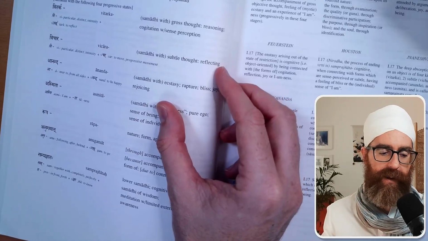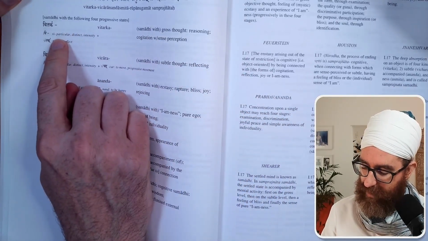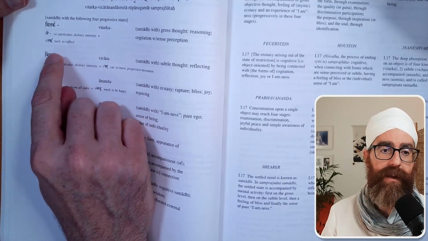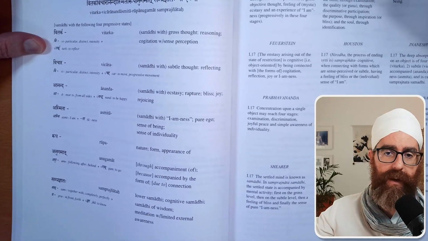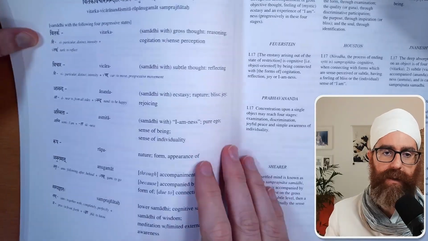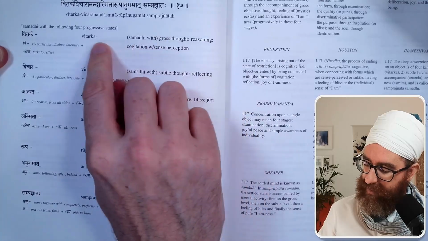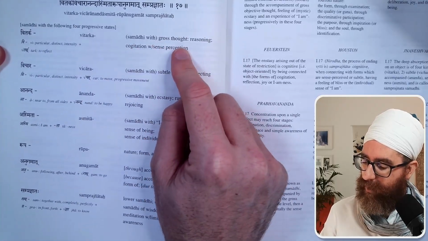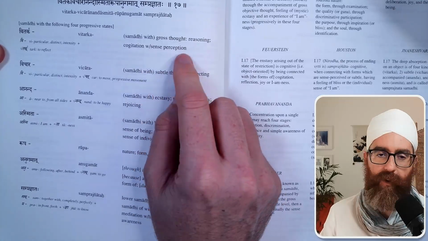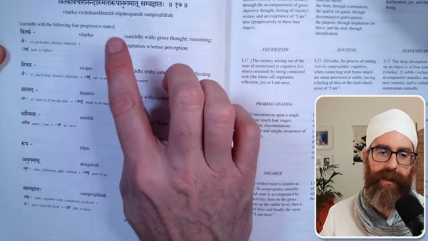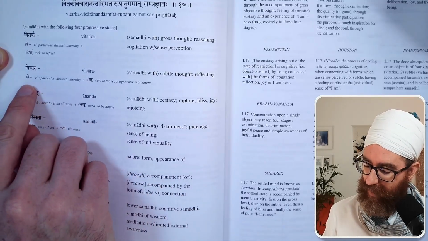So let's look at it from the way it is written here. Vitarka: vi is particular or distinct, and tarka is to reflect. So vitarka is the samadhi with gross thought or reasoning with a sense of perception. We will go deeper into understanding each one of these. Let me just read them first and then we will explore them deeply.